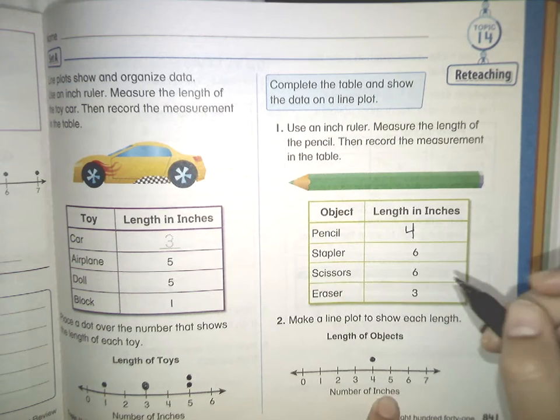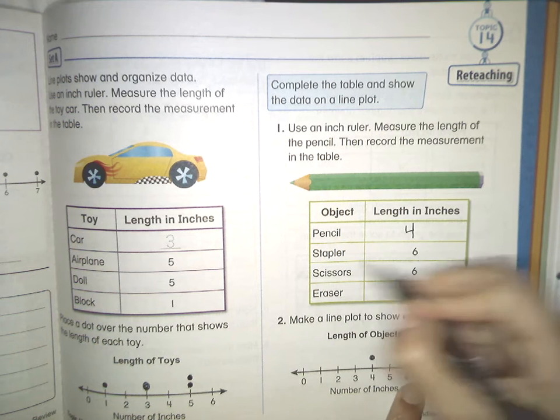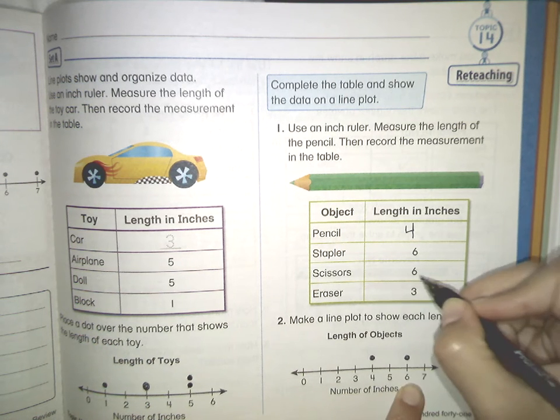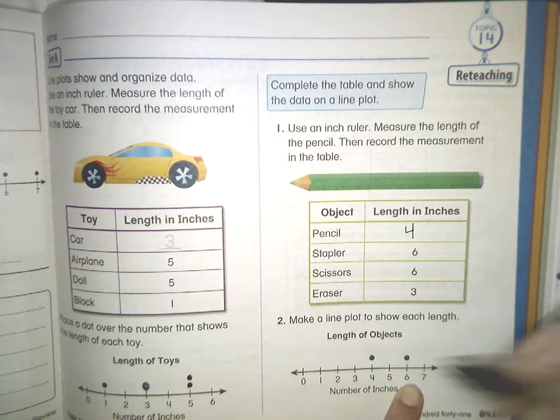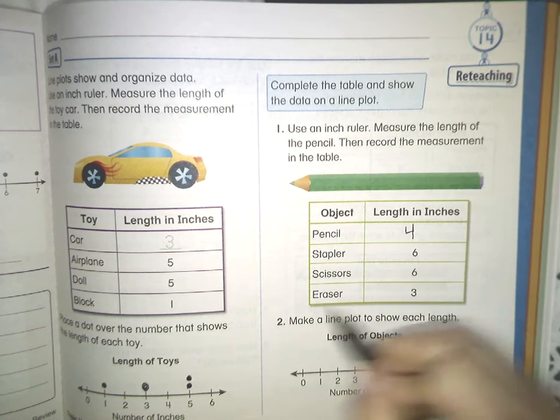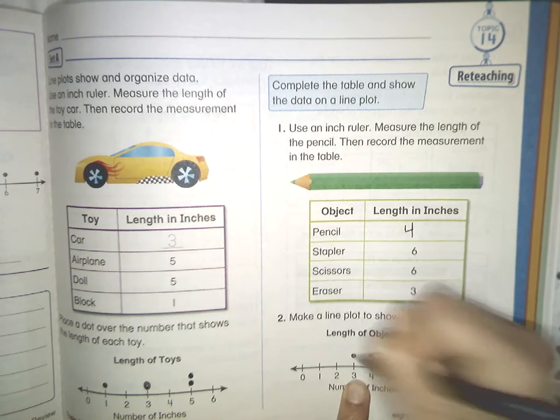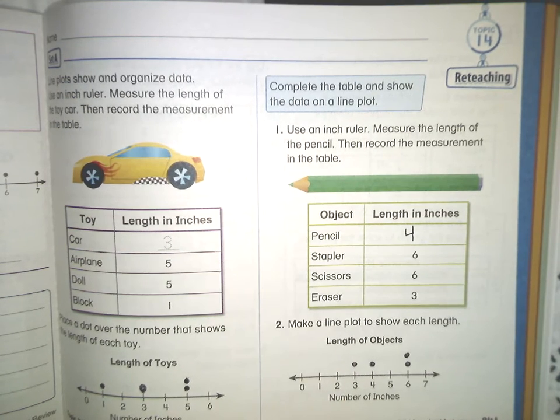Then the stapler is 6 inches, so I do a dot for the stapler. The scissors are also 6 inches, so just like we did on that one, we'll do a second dot above the 6, and the eraser is 3 inches, so we do a dot here above the 3 inches. And that one's done.